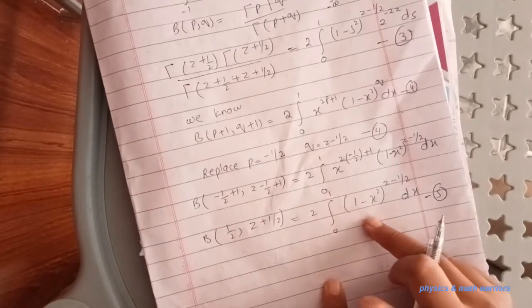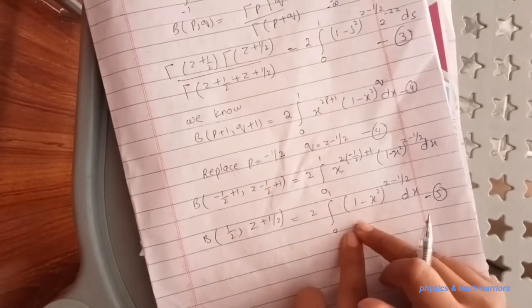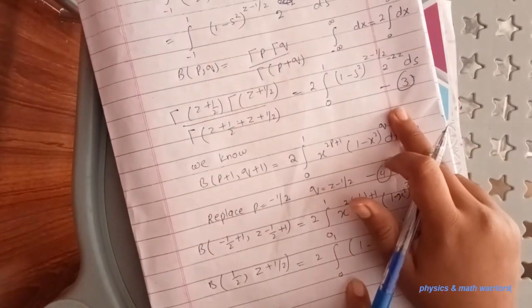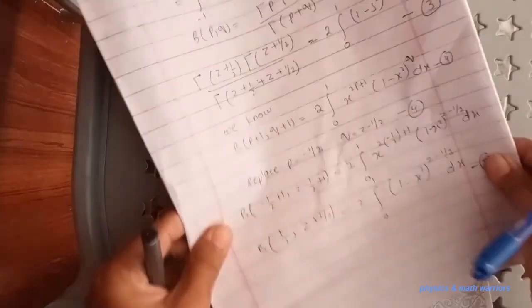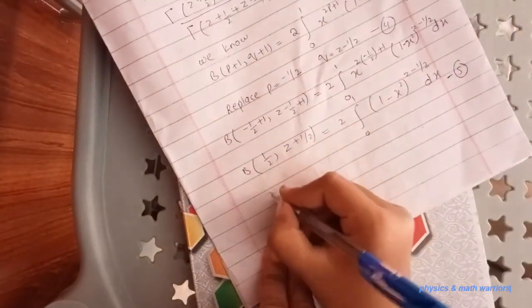This is equation 5. Now look at equation 5 and equation 3. Now compare equation 3 and 5.